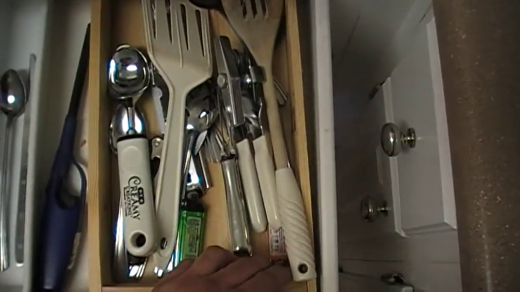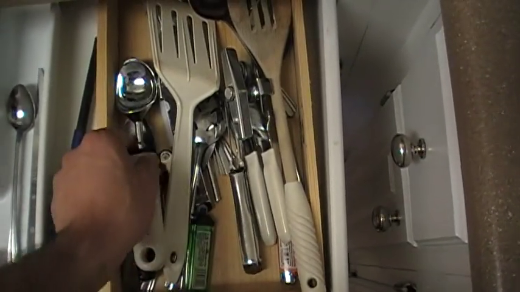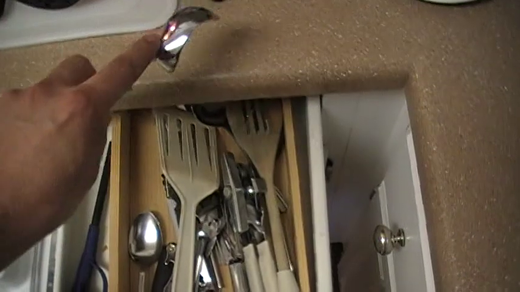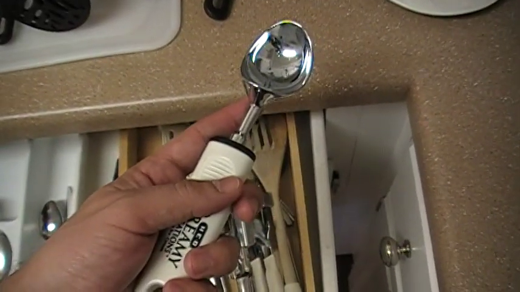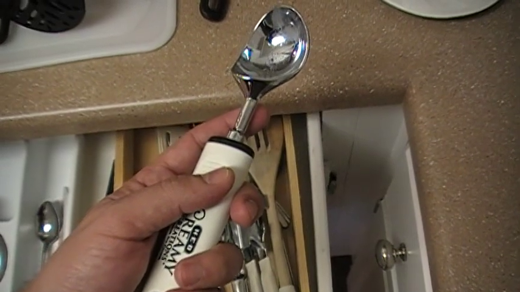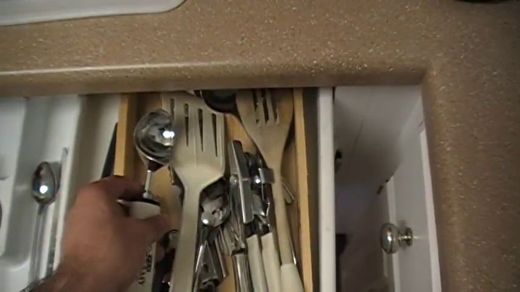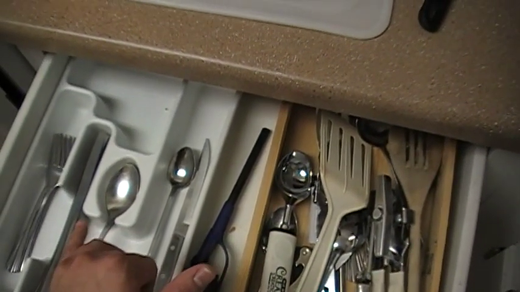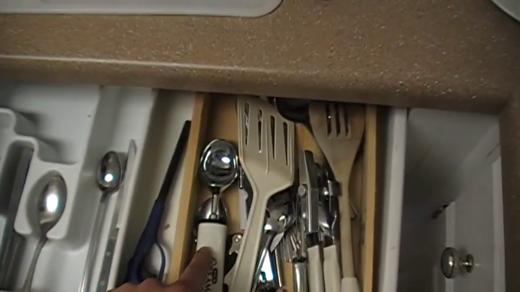Here I have various utensils. I have another spatula. I have an ice cream scooper. The purpose of this is to scoop ice cream when the ice cream is cold and hard. I use this ice cream scooper because it is very strong, and I do not want to bend my spoons on hard ice cream, so I have this thing.